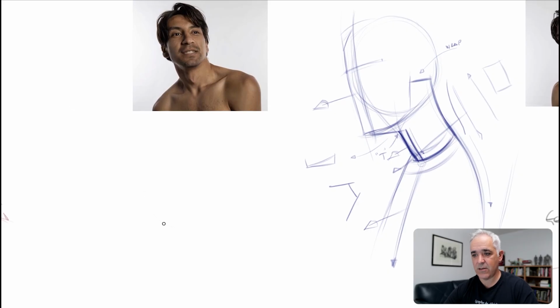Okay, so head. I'm gonna do an egg shape in this one. So let's do our overall form of the head as an egg. Gesture, side to side pinch. So look at that big S curve here. That would relate to the drop of the shoulders.